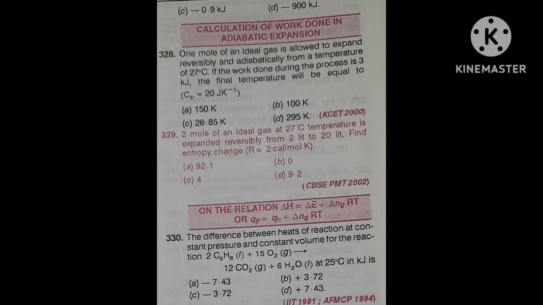Options: first minus 7.43, second plus 3.72, third minus 3.72, fourth plus 7.43. How will you solve, I will tell you.